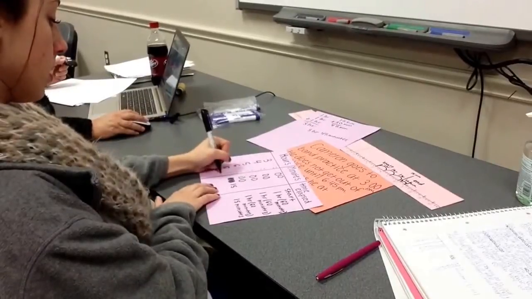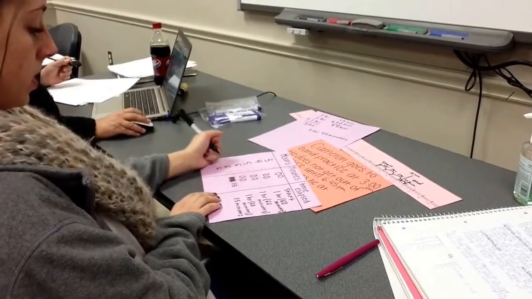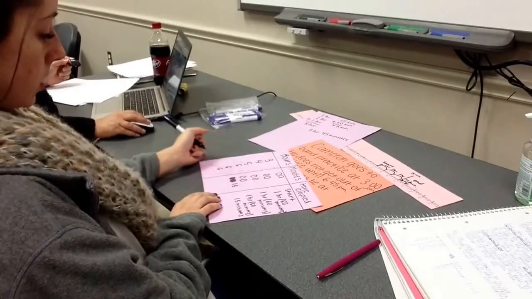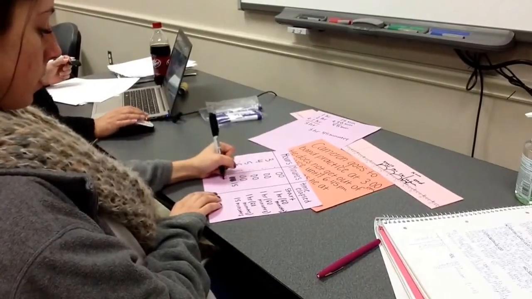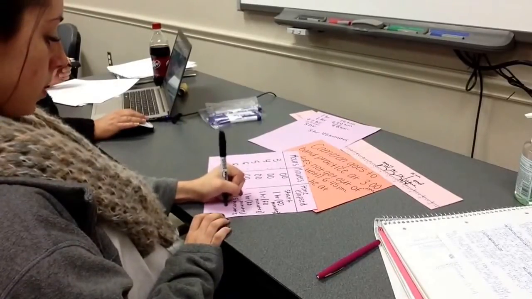And then to get to 45, we would have to add 30 minutes. So 6:15 to 6:45 would be 30 minutes.